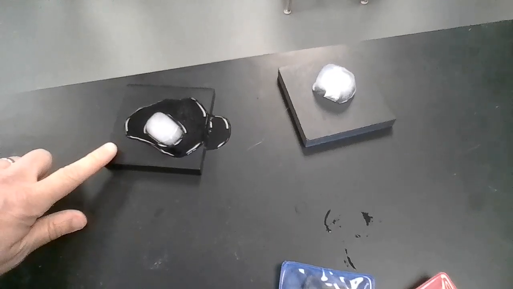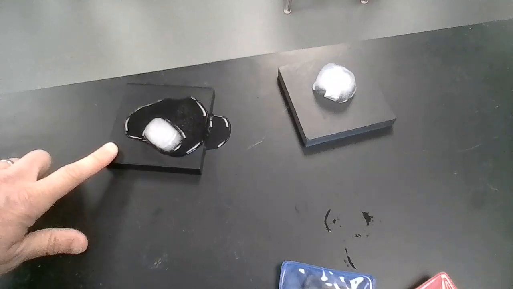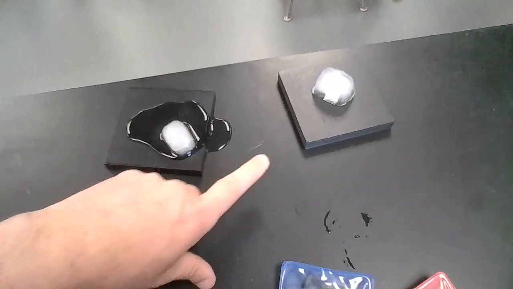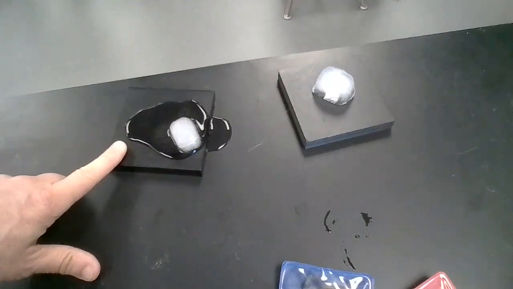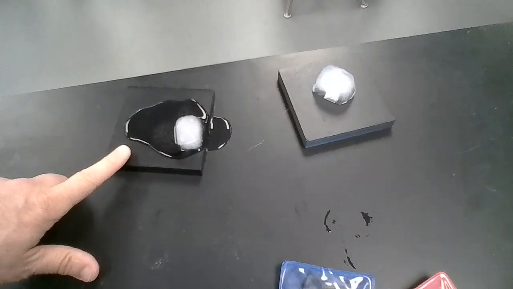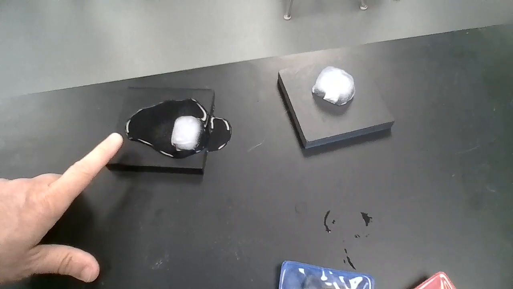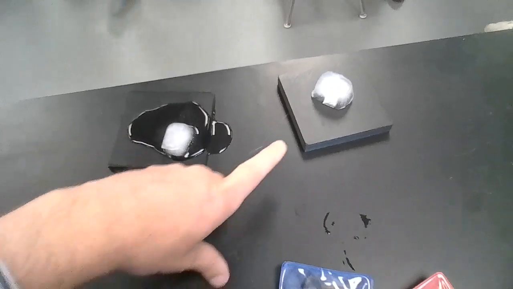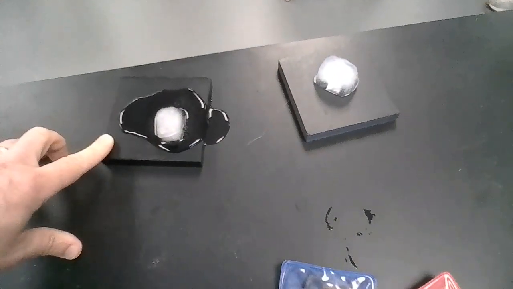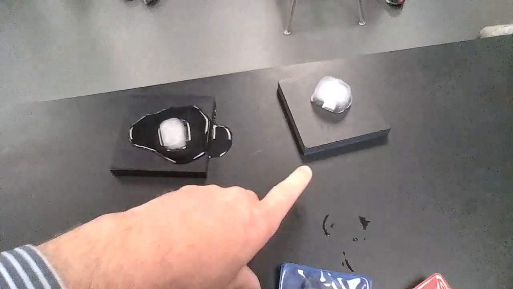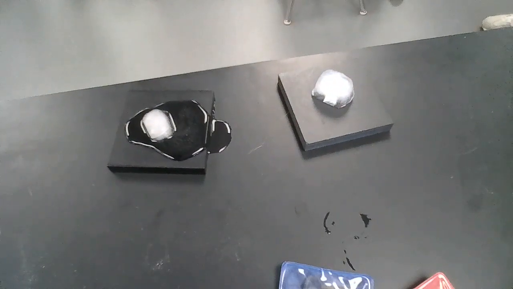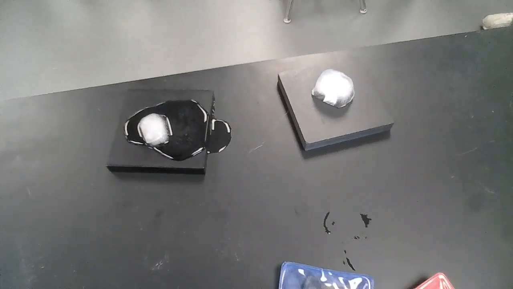The aluminum, the one that felt colder, because heat was being transferred from us to the block faster than it was in the plastic. Therefore, there's heat being transferred to the ice cube faster from the block here than it is here. Aluminum is a good conductor. Plastic is a poor conductor, a good insulator. Good with that? All right, have a seat.